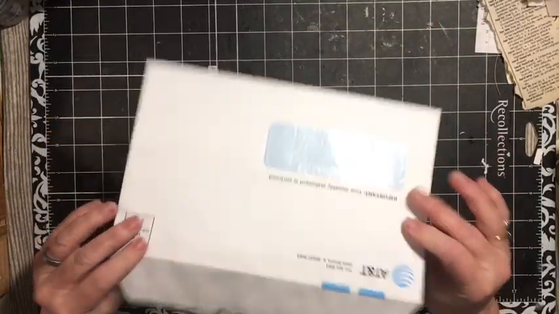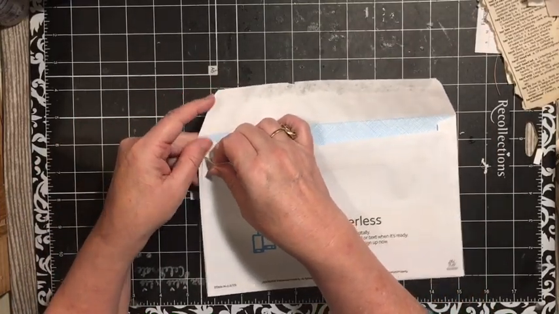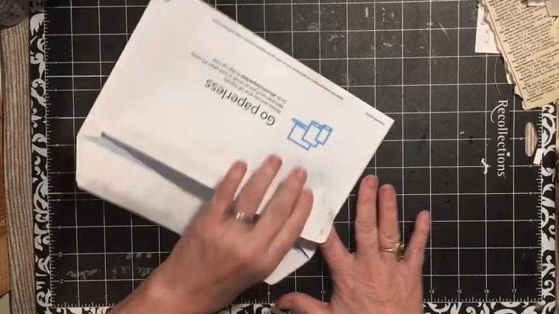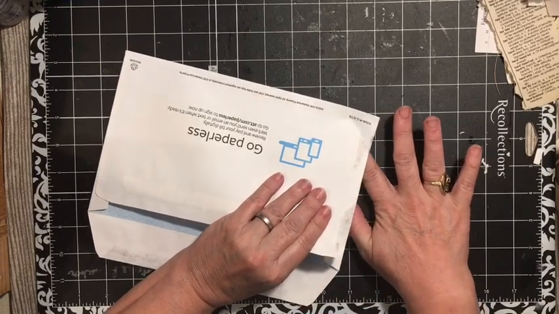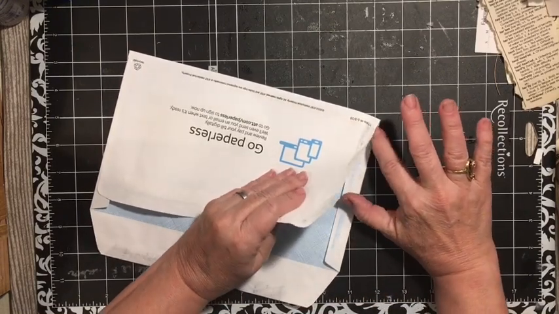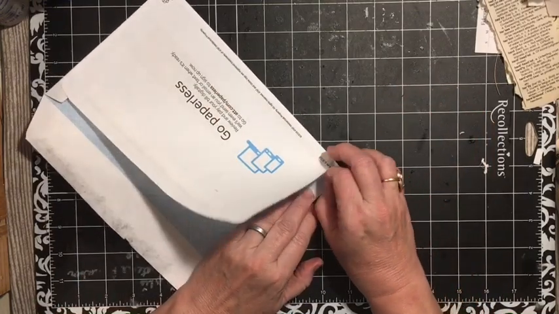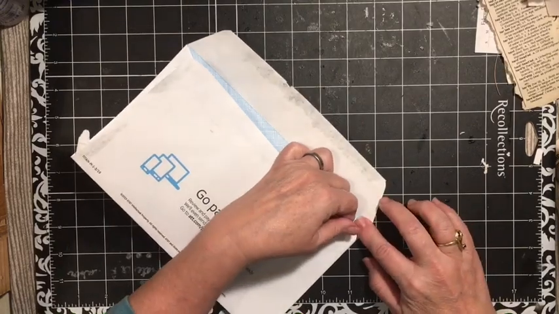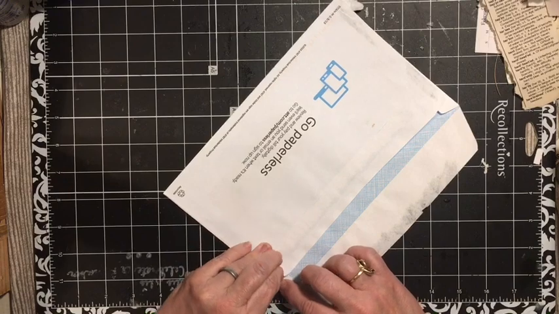So I decided that I would use a privacy envelope because guess what? I finally found my stack of privacy envelopes, and now they're right there. So I'm going to deconstruct my privacy envelope. I'm not going to use steam or anything. I'm just going to take it apart on the sides, and I did choose one with a window, so I don't have to make a window for it. The window will be already there.